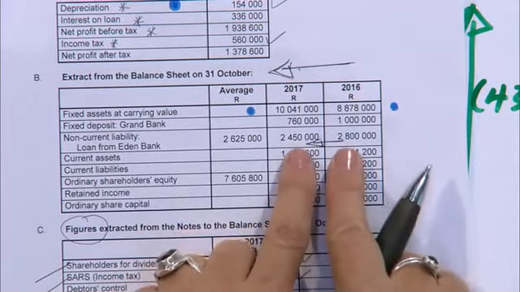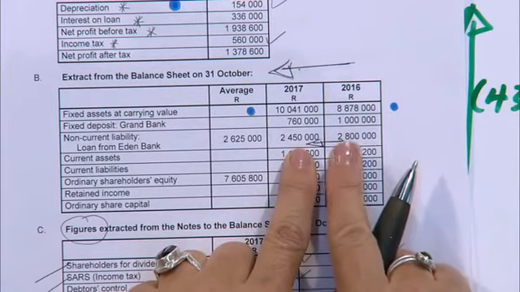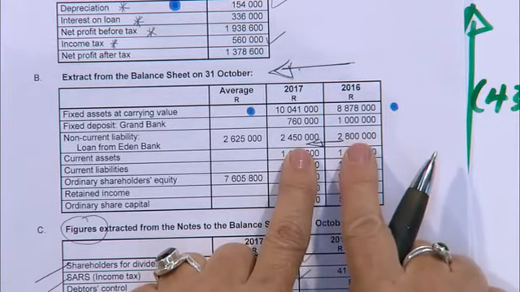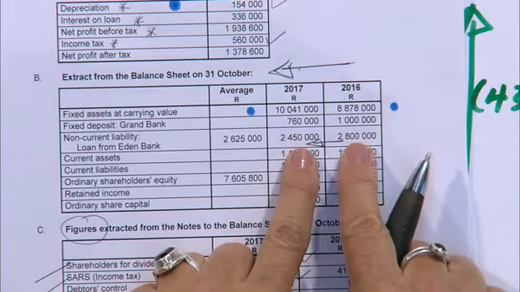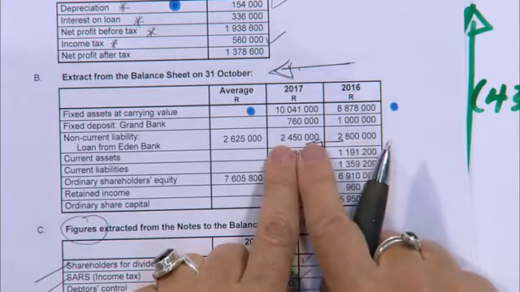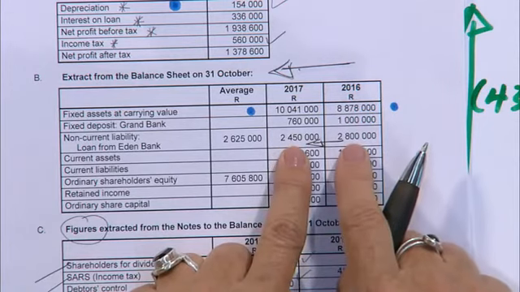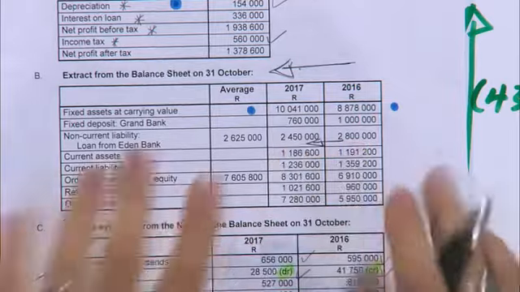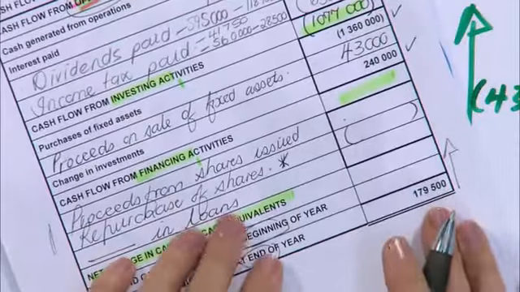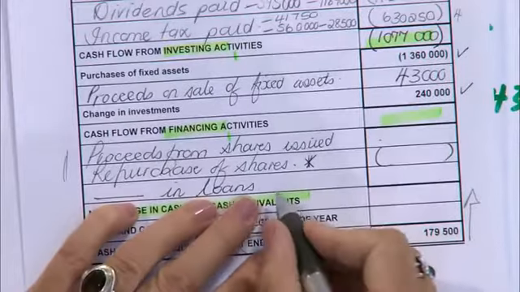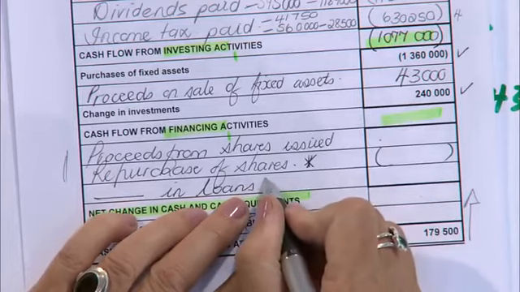Look what happened to my loan. It went from 2.8 million rand to 2,450,000, or 2.8 million and 2.45 million. It went down, which is great, but it cost me money. Now, what I write is, and your teacher might do the exact opposite, let them explain to you in class. It doesn't matter as long as you understand.